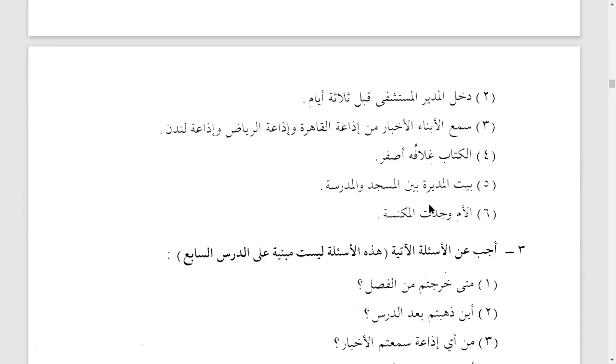Okay, Bayt al-Mudirati, Bayn al-Masjidi wal-Madrasati. So the house of the Madira is between Masjid and Madrasa. Sahih?